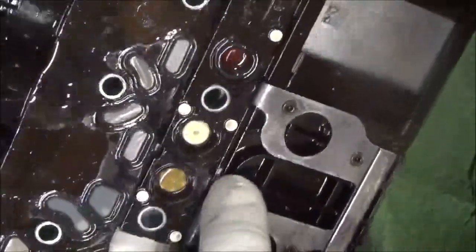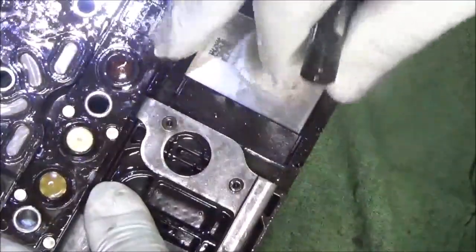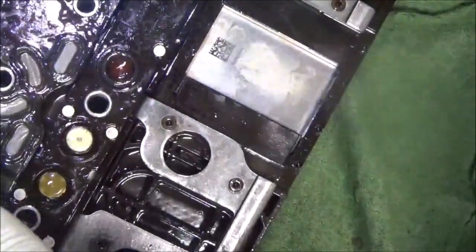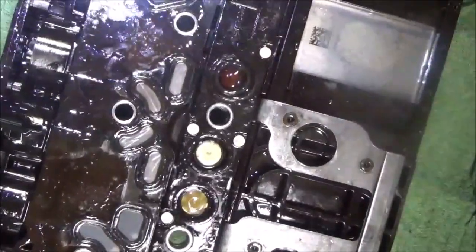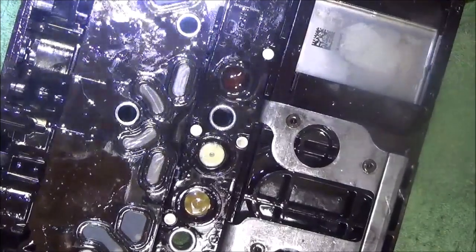Okay, so you can watch the other video to see how this is done. I got to get this done. We got to get this in the car and let it get on its way. We got a lot of stuff to do.